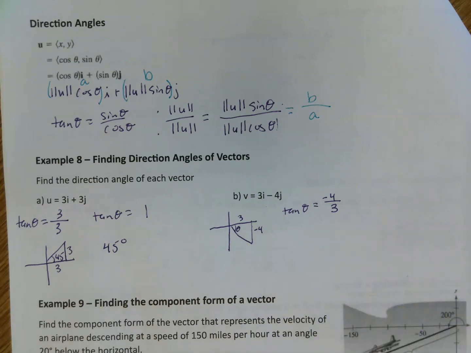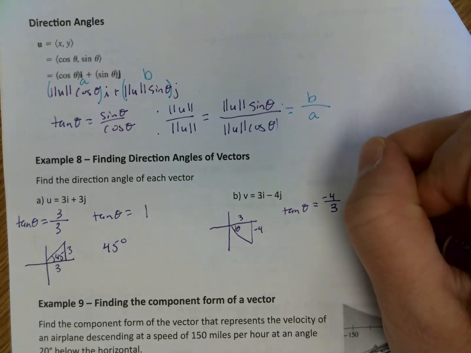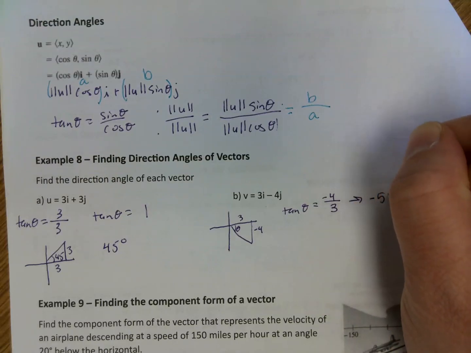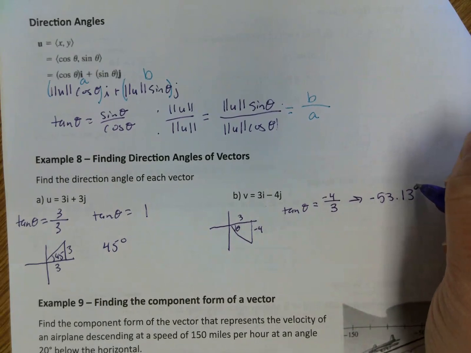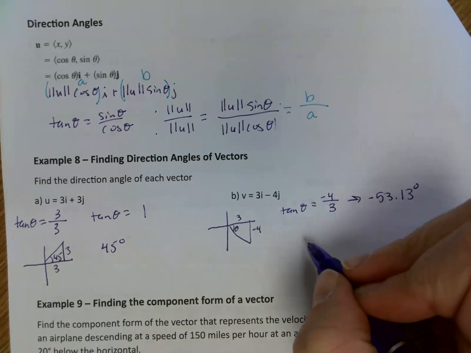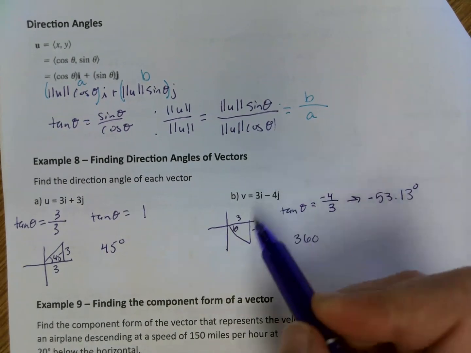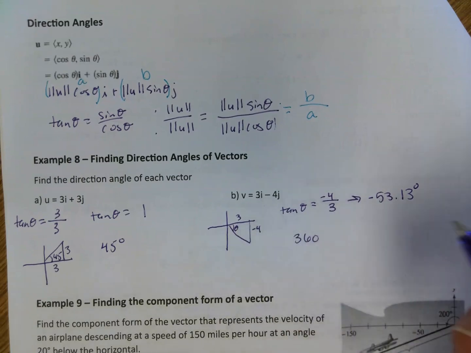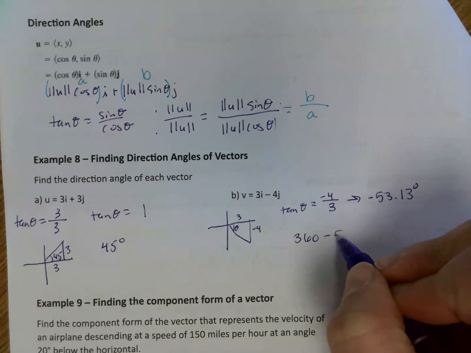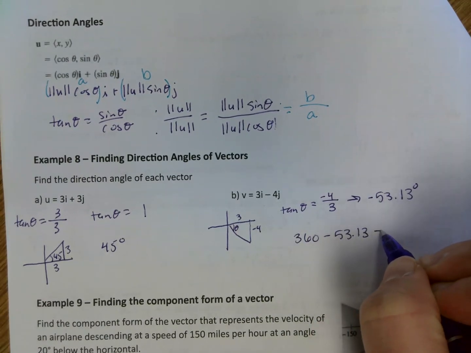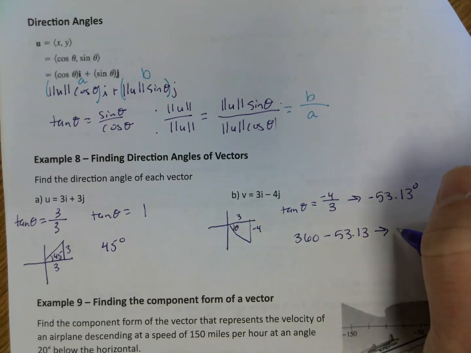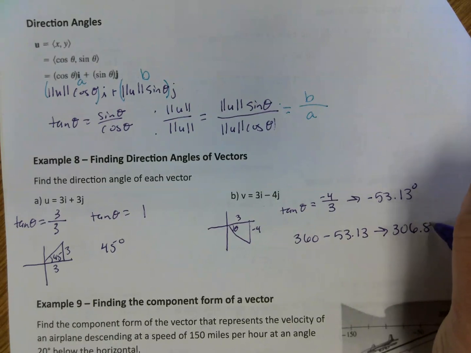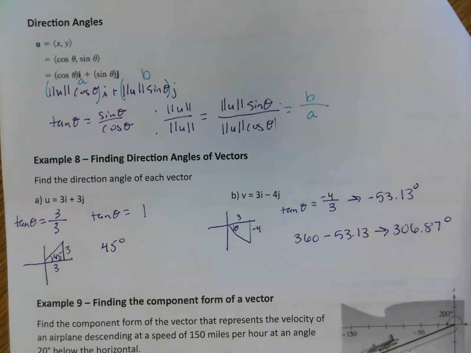If you do arctan of negative 4 over 3, that will be equal to negative 53.13. When we're talking about angles, though, I don't want it in a negative angle. So I'm going to do 360 minus this 53.13. So this angle is going to be equal to 306.87 degrees. That's my direction of this vector.